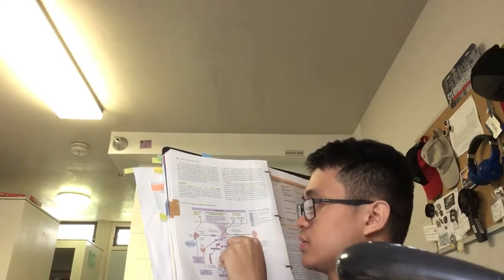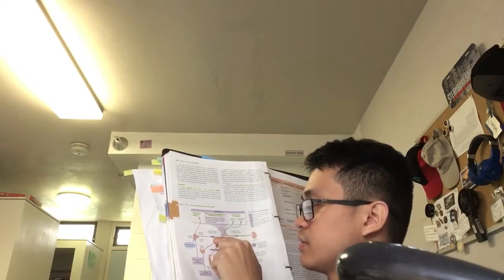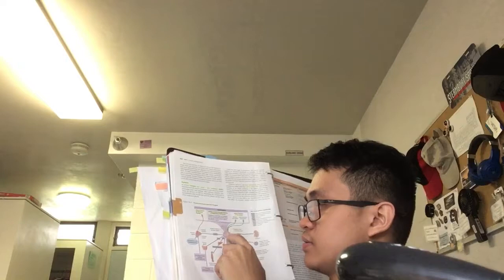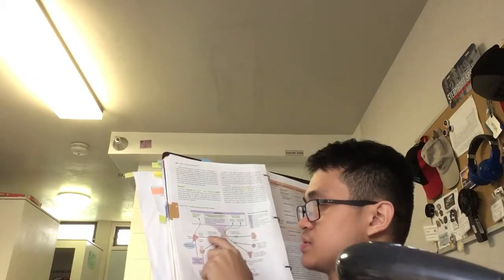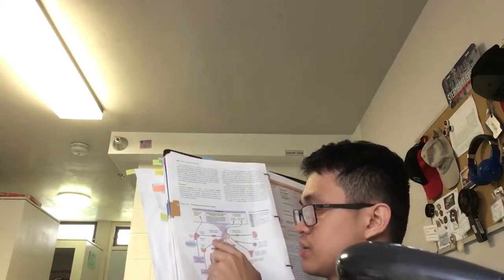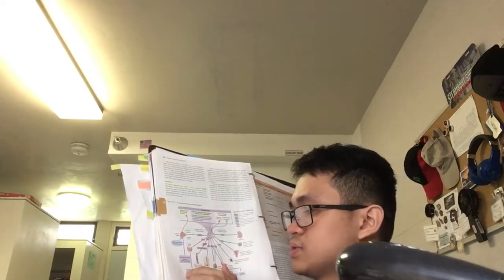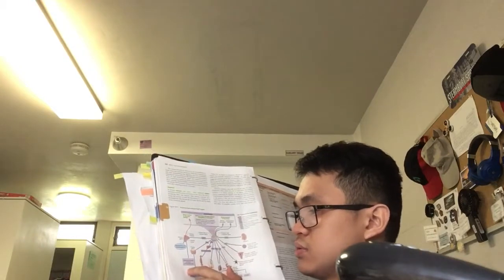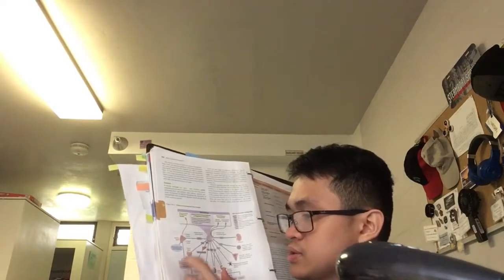So we have adrenocorticotropic hormone from the adenohypophysis going to the adrenal gland. Thyroid stimulating hormone goes to the thyroid gland, produces T3 and T4. Also, ACTH produces glucocorticoids such as cortisol and corticosterone.